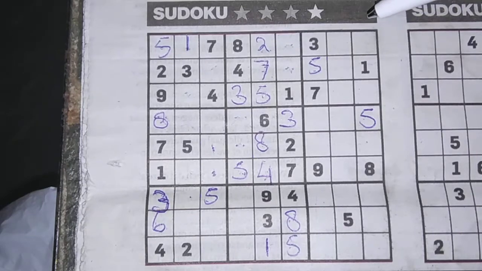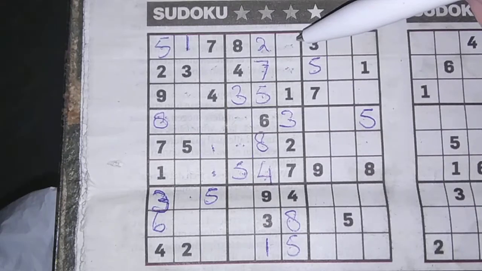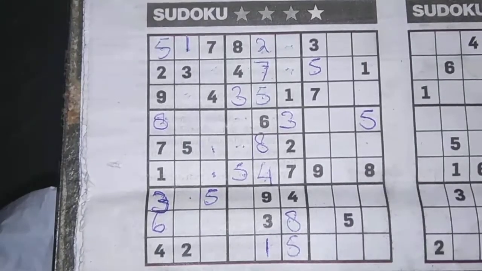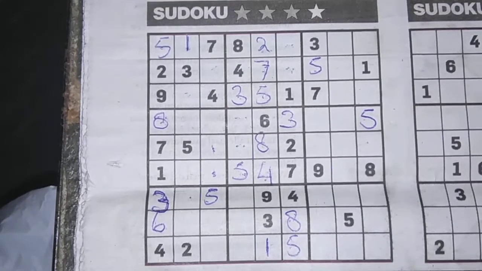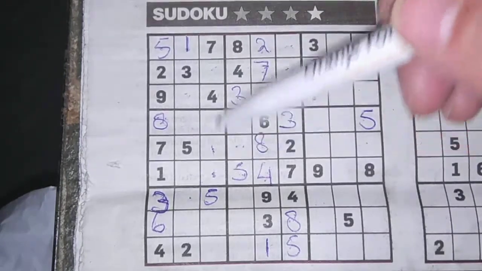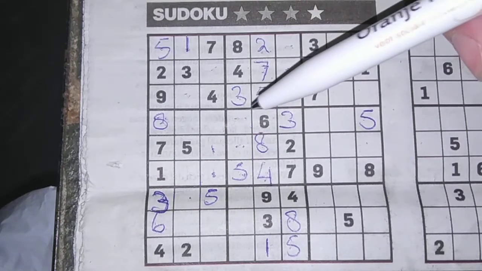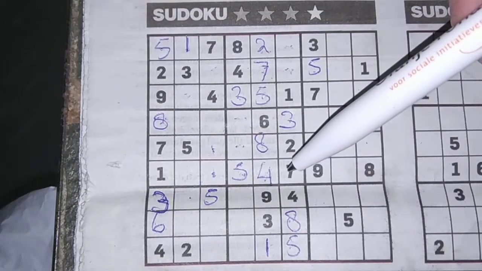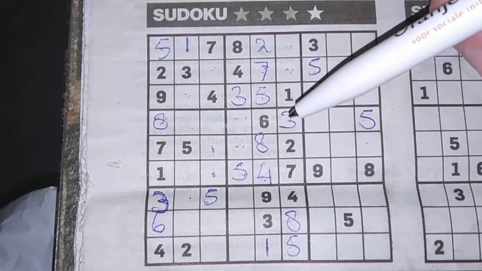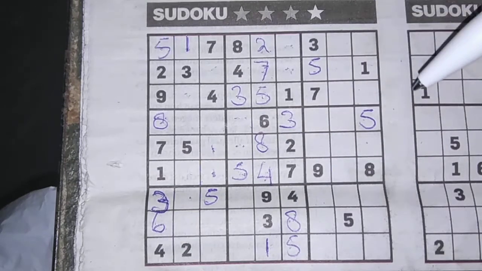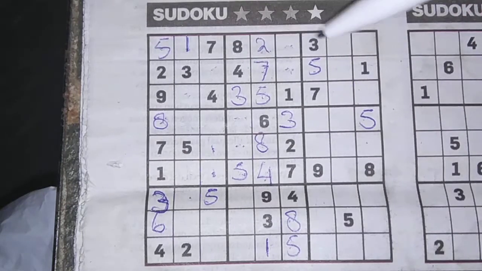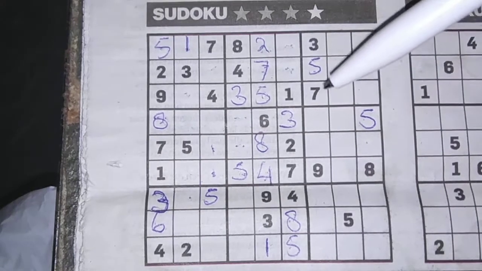Then the 3. Ooh, 9 in the. Let me think. 7. Can I do 6 and 8? Well.